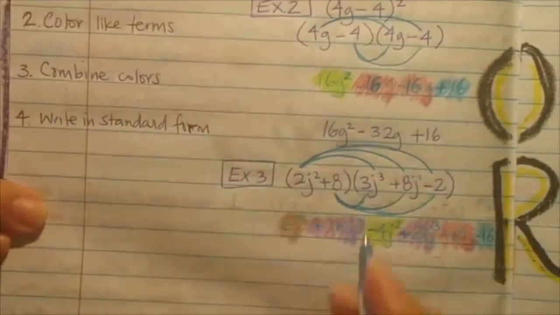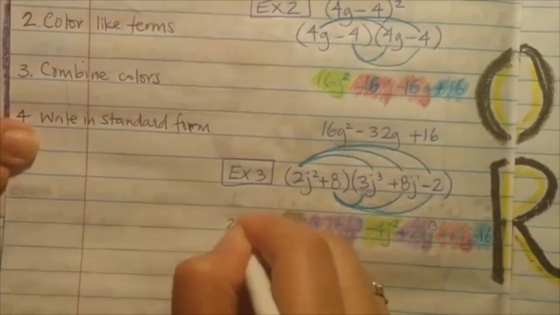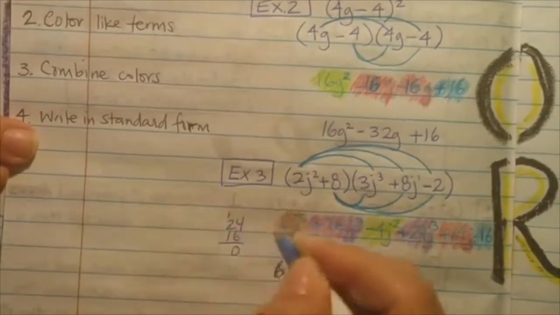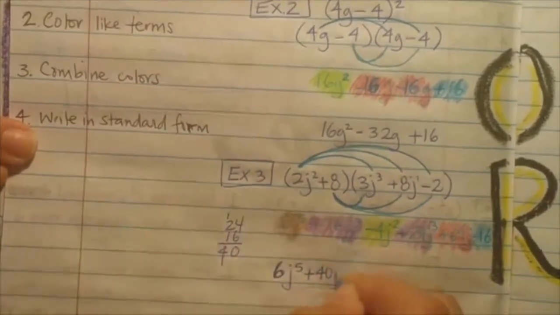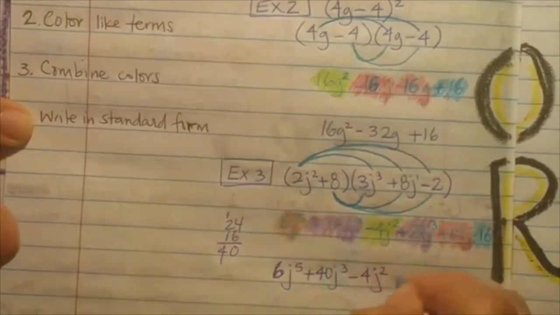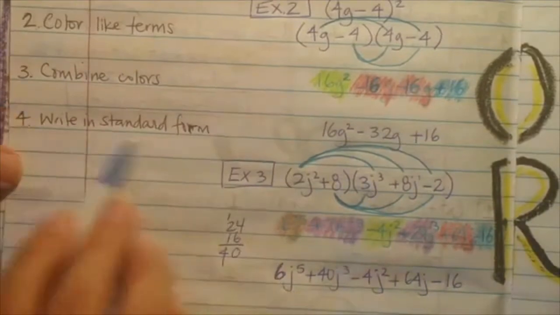Alright, now combine the colors. So only brown is by itself, so just write it out. Purple has 2, so tigers meet tigers, more tigers. So we're adding. You get 40j cubed. No green, so that's the only one, so write it down. And red, yep, write it down by itself, and the number by itself, so write that down. And that's it, that's your answer.